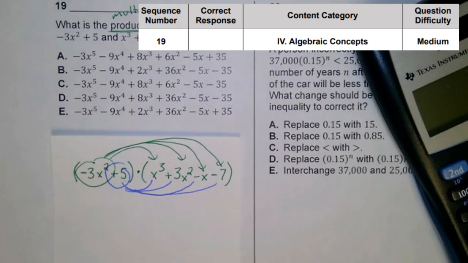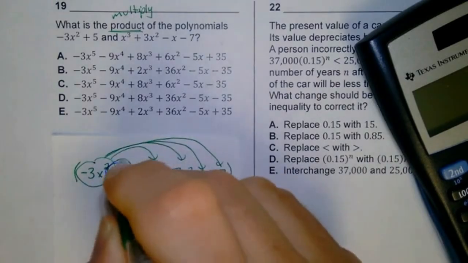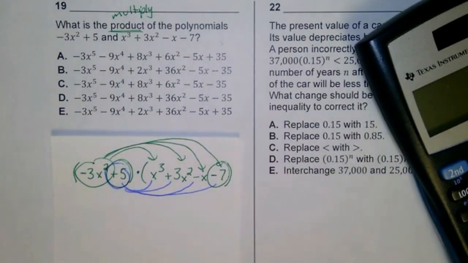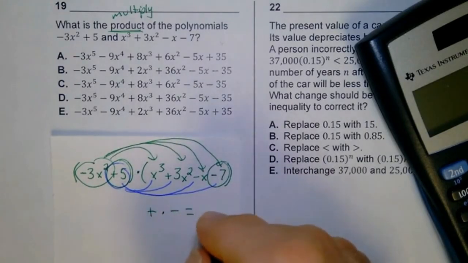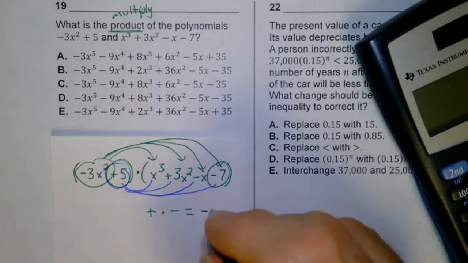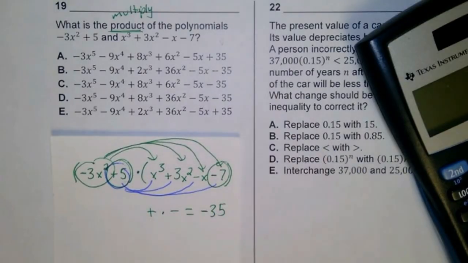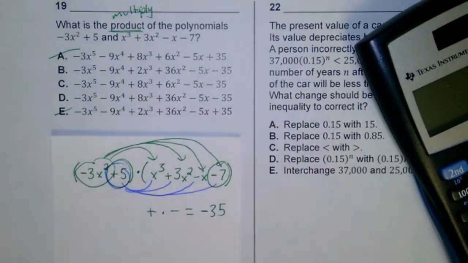It's not easy, but let's take a look at our themes and let's pay attention to some tricks here. We know at the very end, we're going to take 5 and we're going to times it by -7. And that's not going to change. And you need to know that a positive times a negative is going to make a negative. The back number is 35. We know this answer has to be -35. So immediately as you're working, I know that A is gone and E is gone.